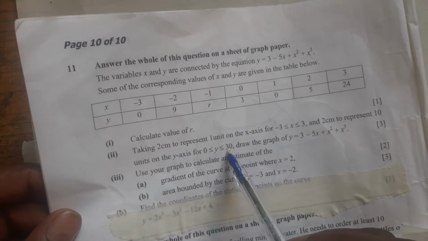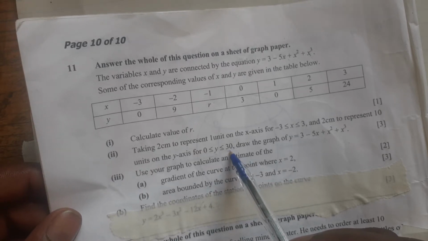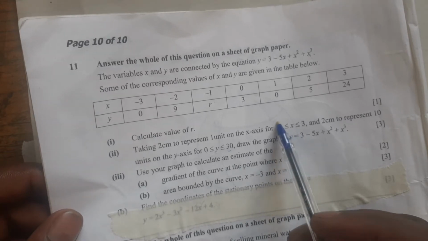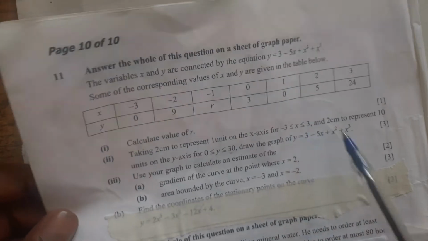For the y-axis, we'll start from 0 up to 30, knowing that each 2 centimeters represents 10 units. Then for the x-axis, the range is, we should start from negative 3 up to positive 3.